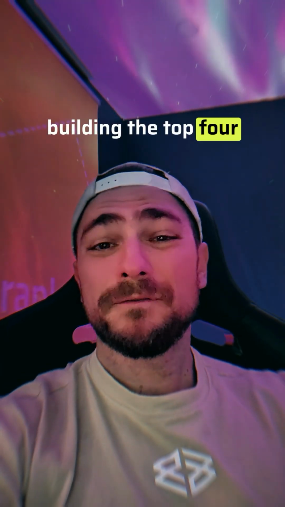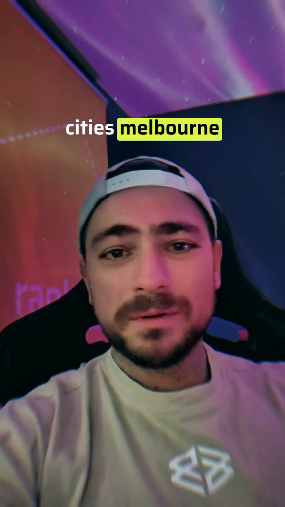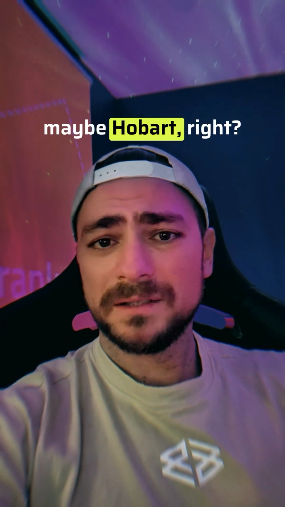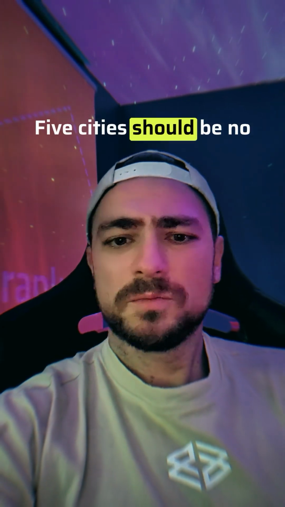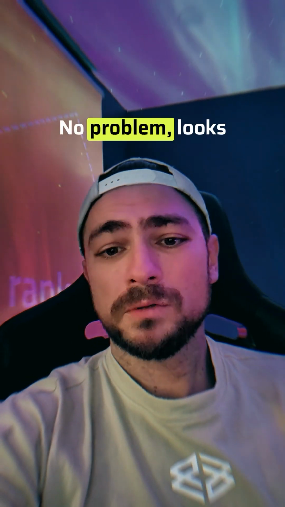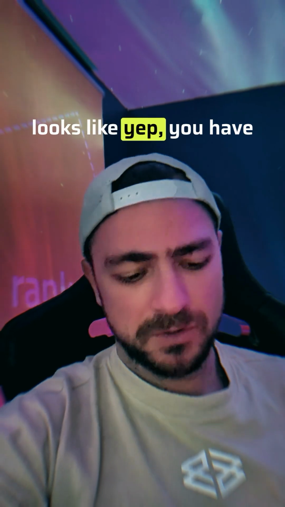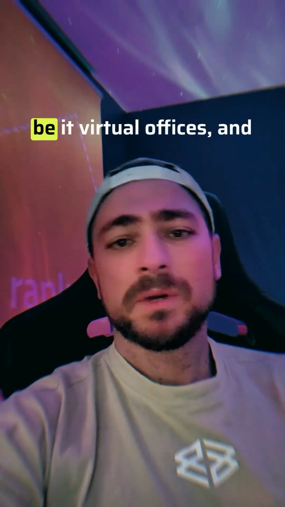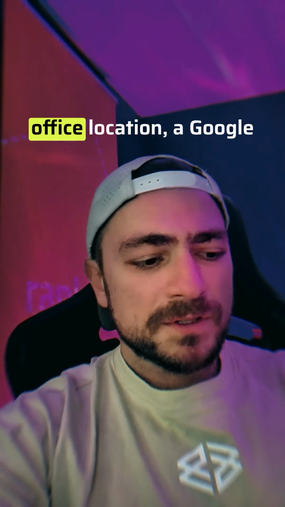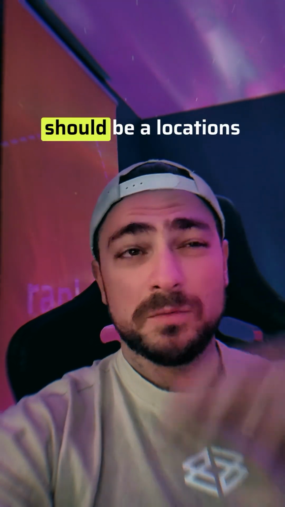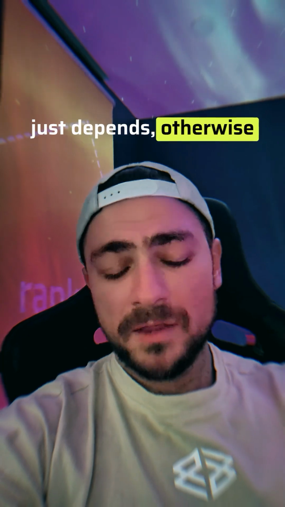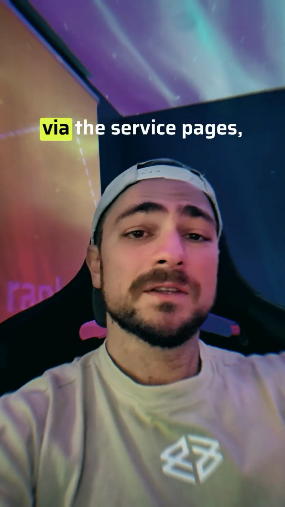If you're building the top cities, Melbourne, Sydney, Brisbane, Adelaide, maybe Hobart, right? 5 cities. There should be no issues having them as locations in the footer. No problem. It looks natural, looks good, looks like, yep, you have offices in those areas, be it virtual offices. And of course, if you do have an office location, a Google location, then there should be a locations page in the top menu. It just depends. Otherwise, I would link them out via the service pages.